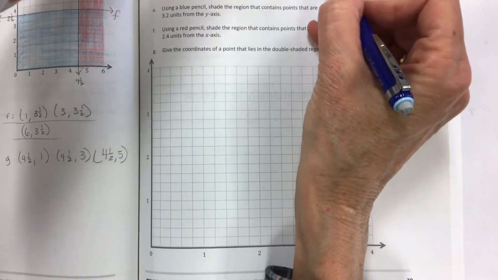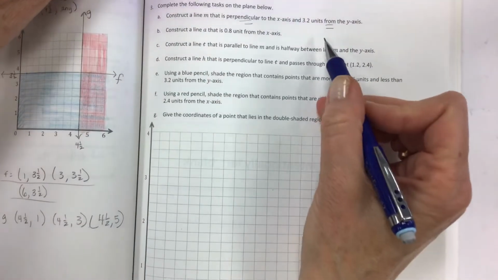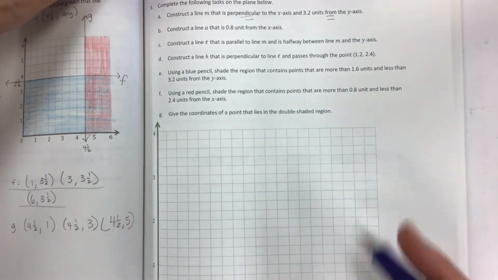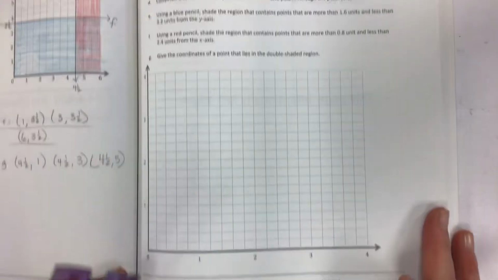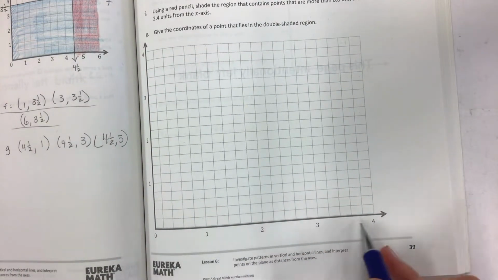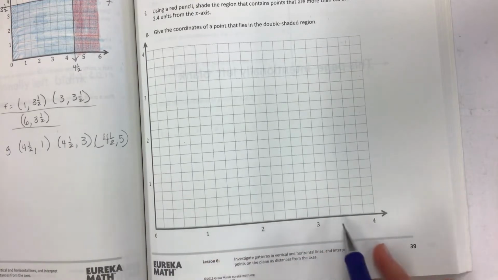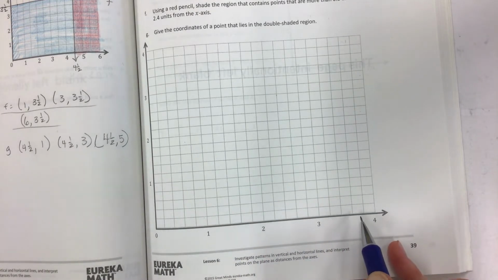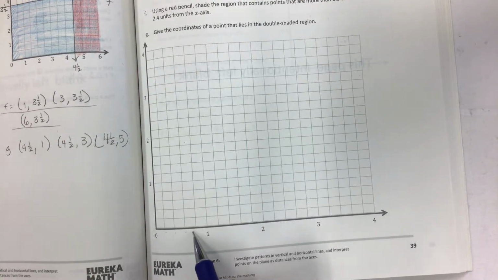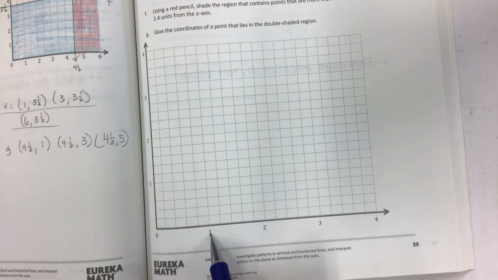So now we're using the from Y to give us our X value. 3.2 units from Y. Look at your number line, okay? And you have to figure out what you're counting by. Now this time I have line, line, line, line, 1.